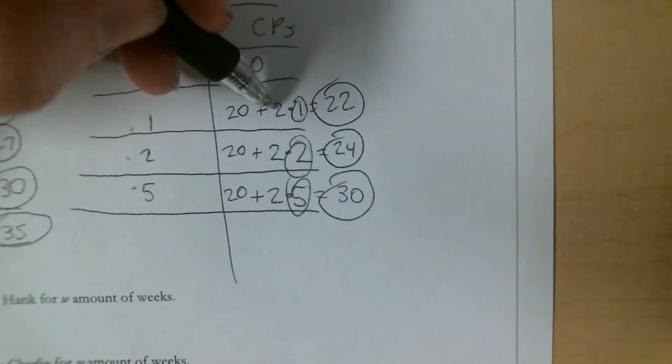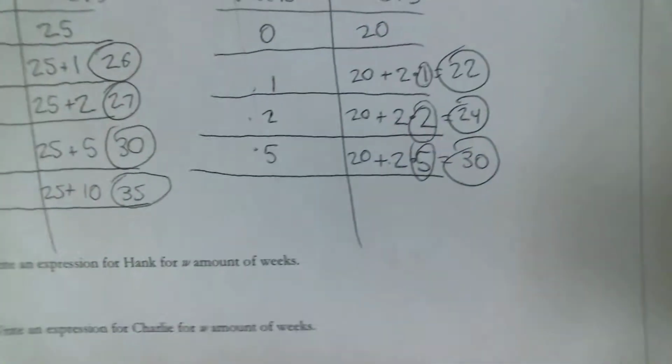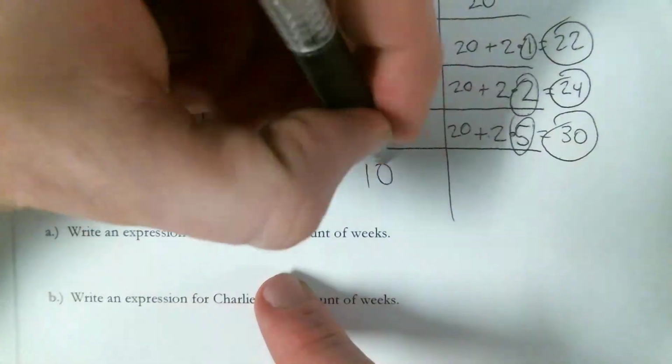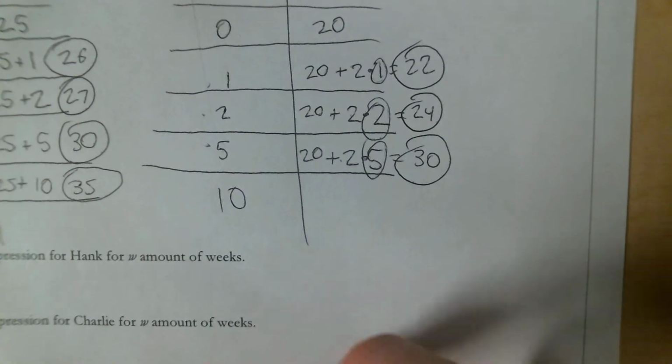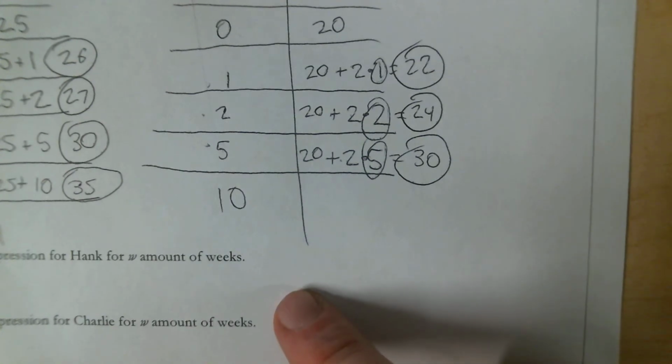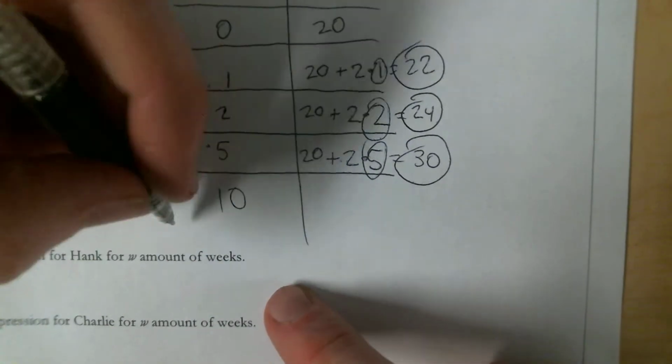And remember, this means 2 CPs per week. Let's try a situation where it's 10. So I would encourage you to pause right here and try to fill this space in for what you think it's going to be when it's been 10 weeks. All right, let's take a look together.